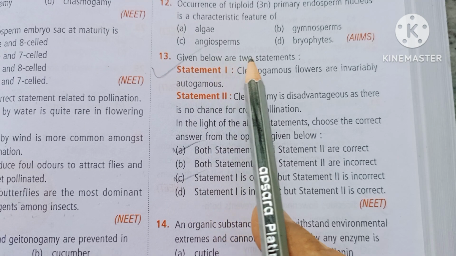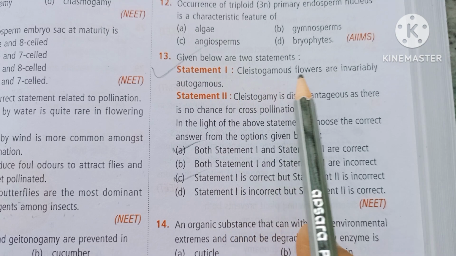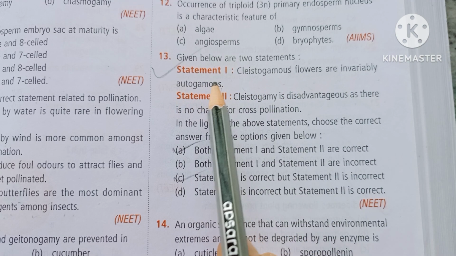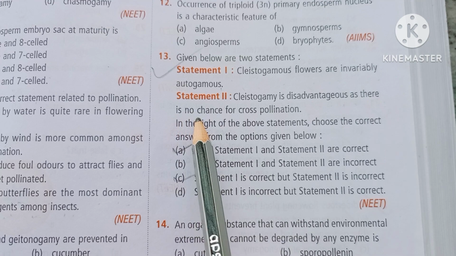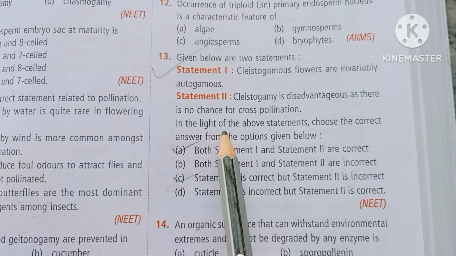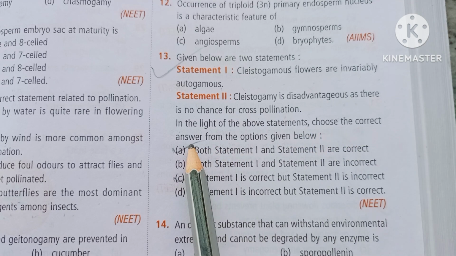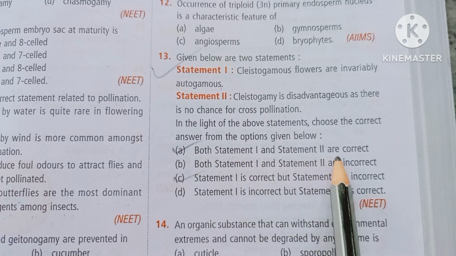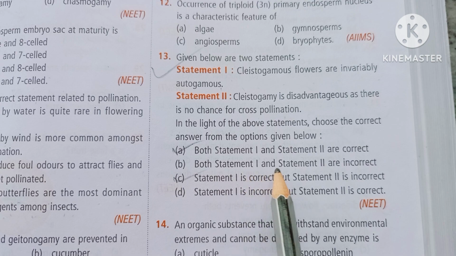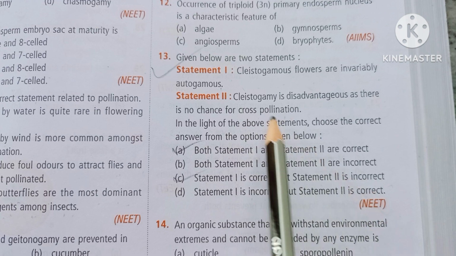Next, given below are two statements. Statement 1. Cleistogamous flowers are invariably autogamous. Statement 2. Cleistogamy is disadvantageous as there is no chance for cross-pollination. In the light of the above statements, choose the correct answer from the options given below. A. Both statement 1 and statement 2 are correct. B. Both statement 1 and statement 2 are incorrect. C. Statement 1 is correct but statement 2 is incorrect. D. Statement 1 is incorrect but statement 2 is correct. Right answer, statement 1 is correct but statement 2 is incorrect.